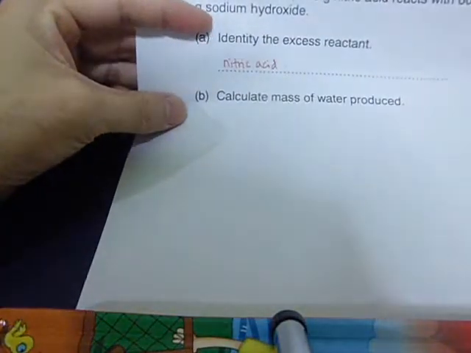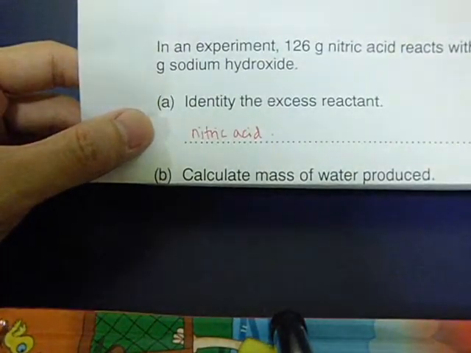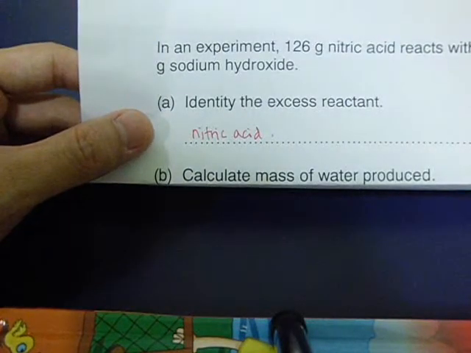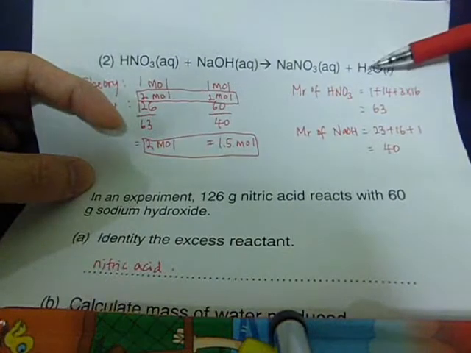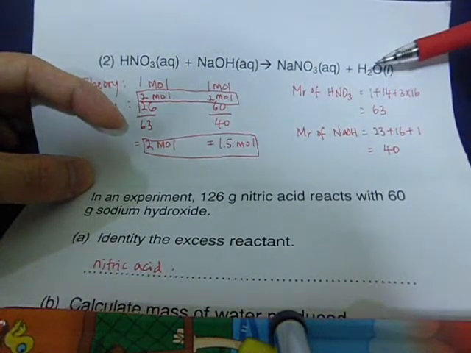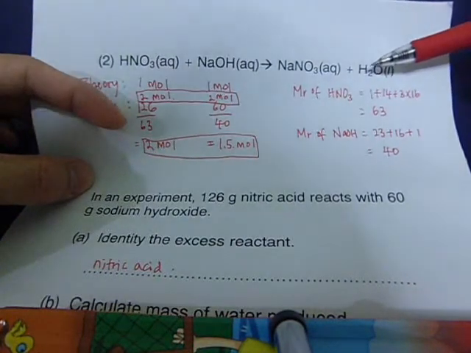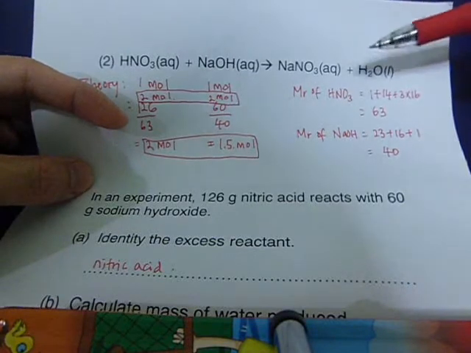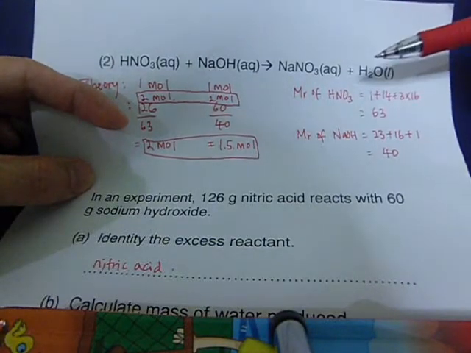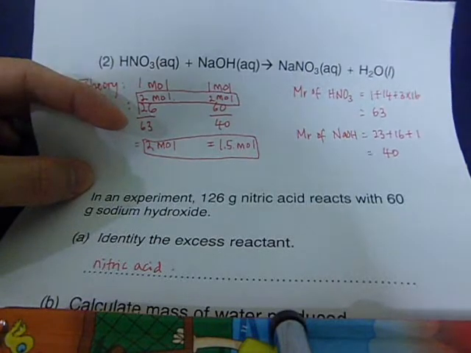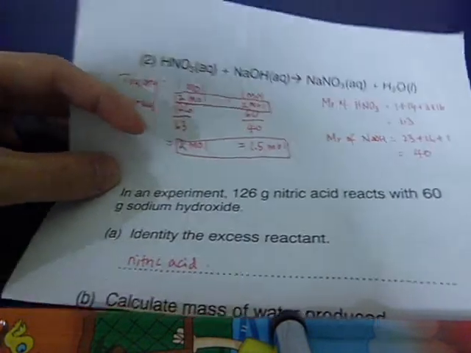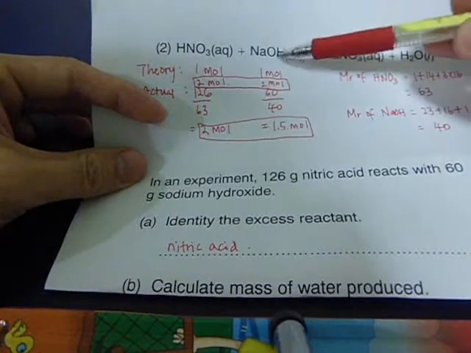Now for part B, you have to calculate the mass of water produced. Water is a product for this reaction. Remember just now for question 1, in order to find out the amount of product produced, you have to look at how much of the limiting reactant you used. For this question, the limiting reactant is sodium hydroxide.